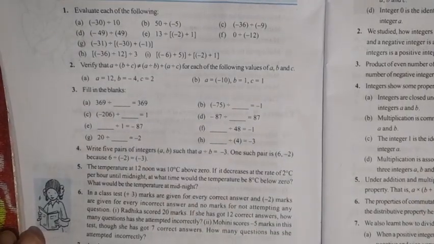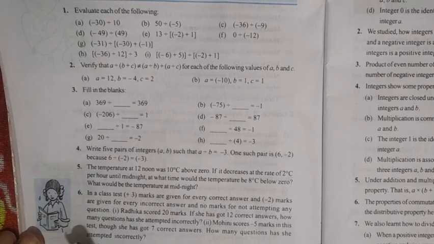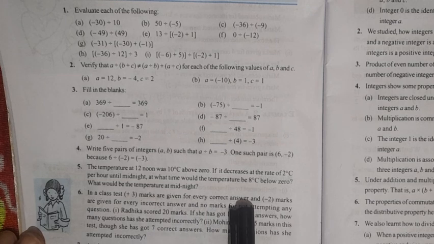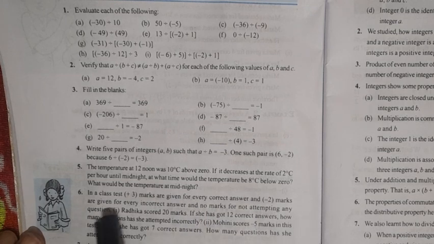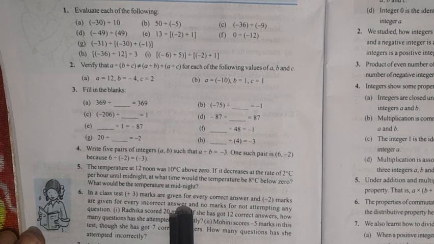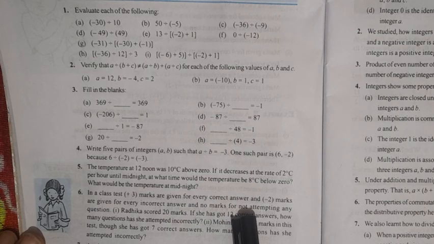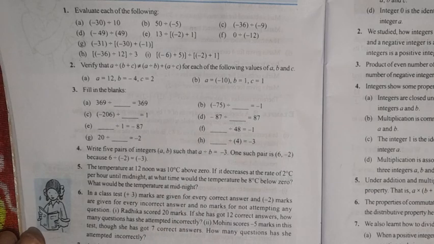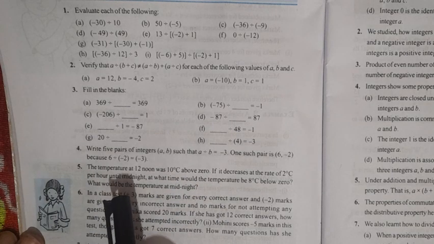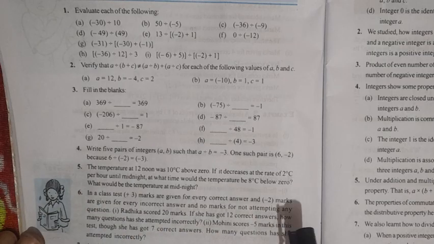Now students, let's go to the next question. In a class test, plus 3 marks are given for every correct answer and minus 2 marks are given for every incorrect answer, and no marks for not attempting any questions. Do you understand now? 3 marks will be given for a correct answer, and 2 marks are deducted for every incorrect answer.